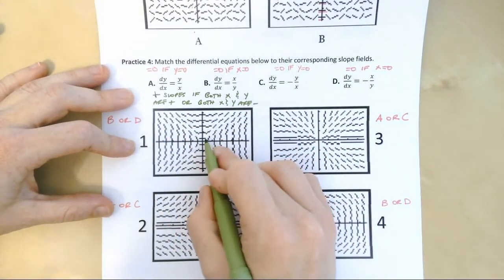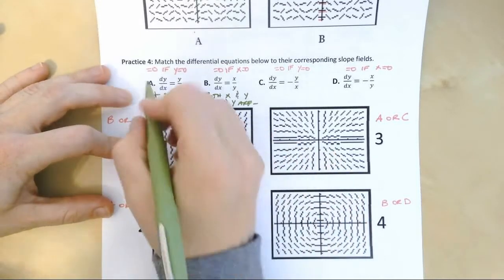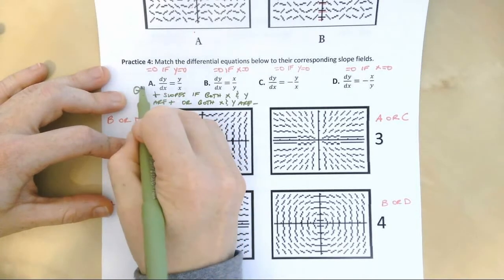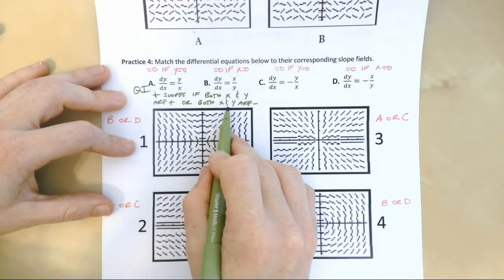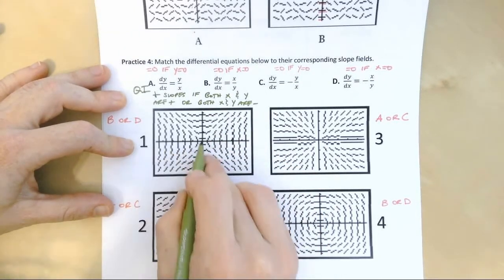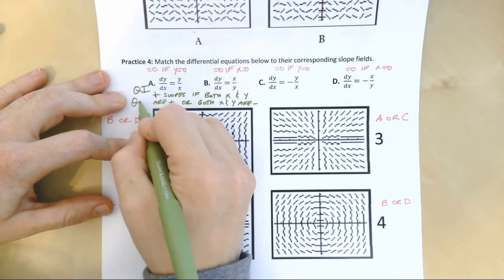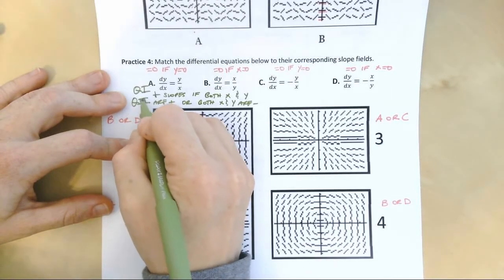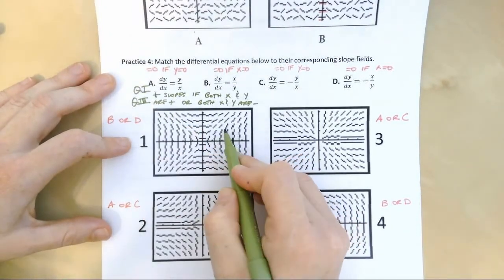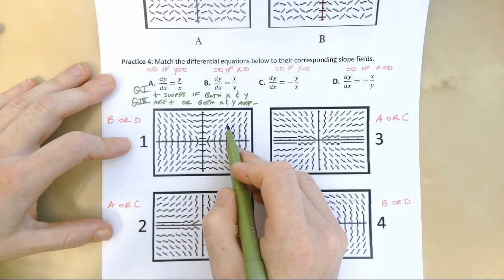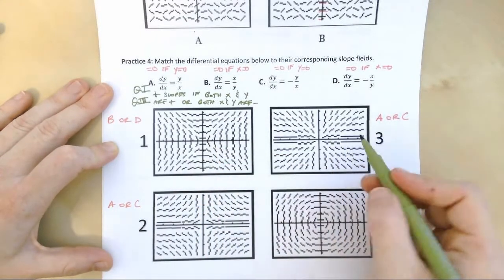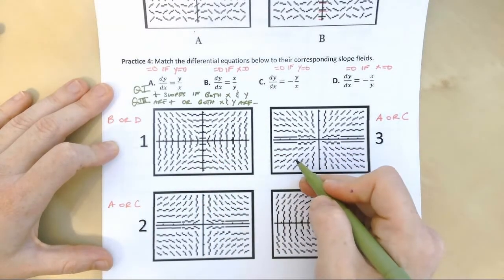That would be in quadrant 1, right? So I'm going to write Q1, positive slopes in Q1, and where x and y are both negative. That's quadrant 3. X is negative, y is negative in quadrant 3. Q3. Okay, so we have positive slopes in quadrant 1 and positive slopes in quadrant 3. This graph actually works. Positive slopes in quadrant 1, positive slopes in quadrant 3.